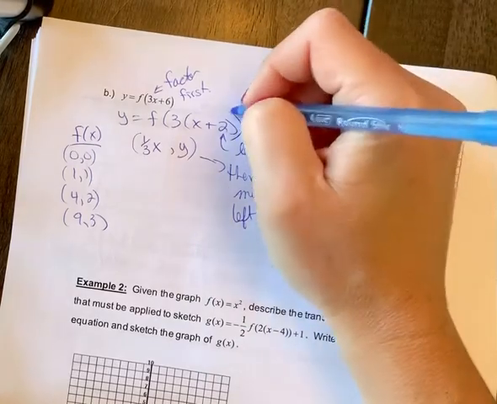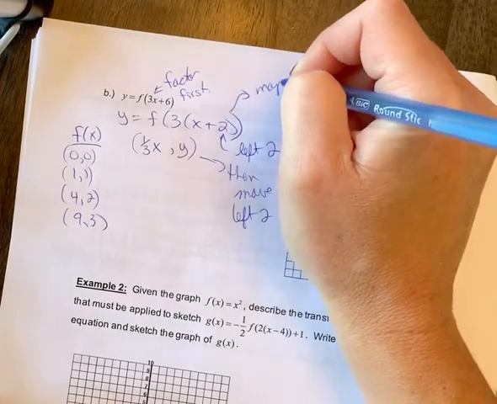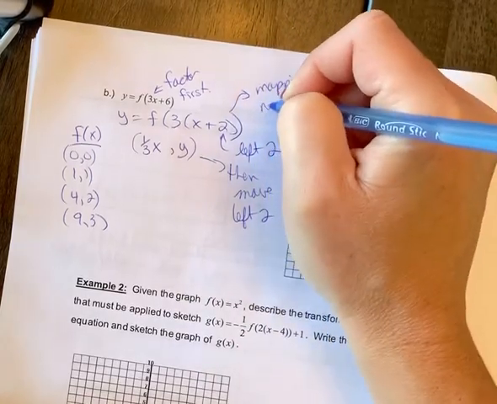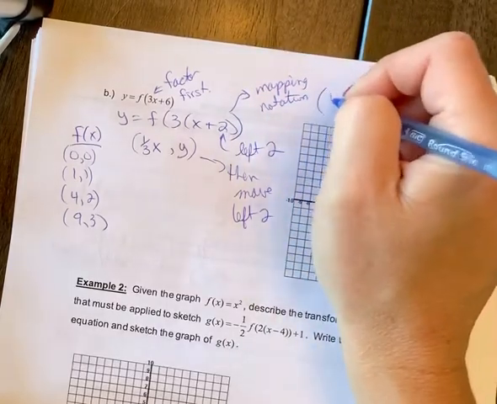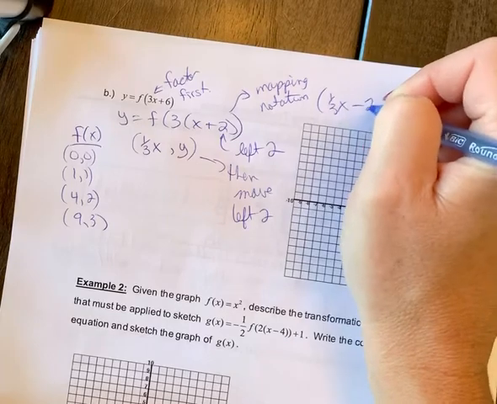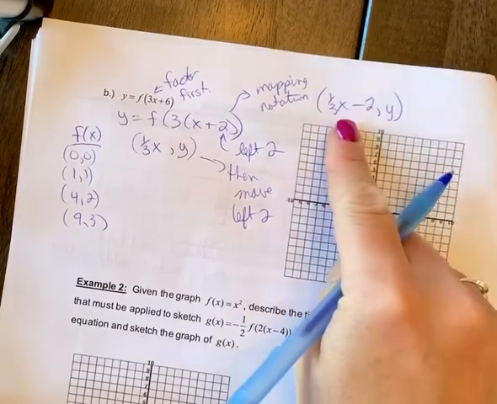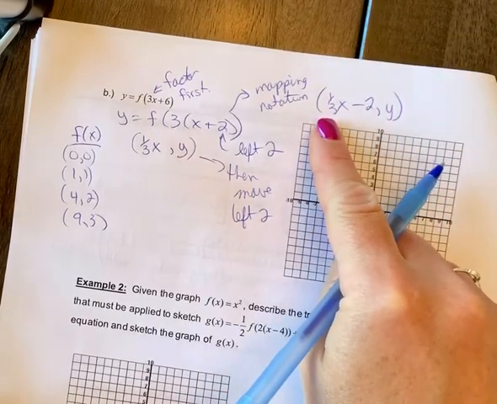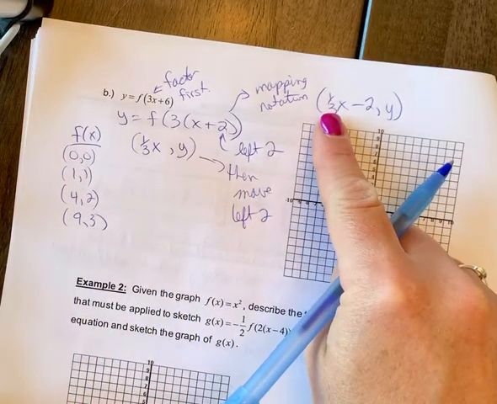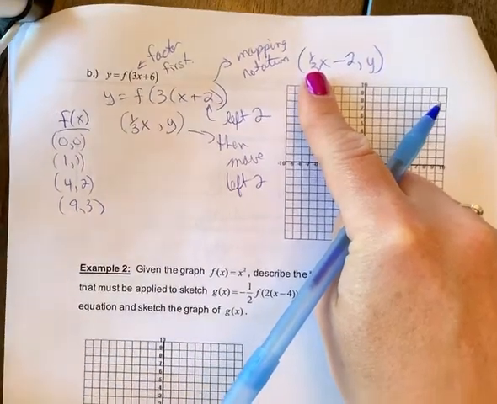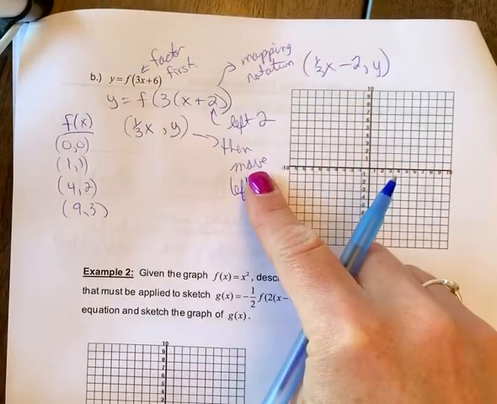If I wanted to, I could also use the mapping notation that includes everything. I could say 1/3 x, and then left 2 would mean subtract 2, and then y. So you can do it in 1 step. Because of the 1/3, I'm going to have these fractions in here, and subtracting with fractions, I find there's a little bit more room for some error. So I find counting, there's less room.